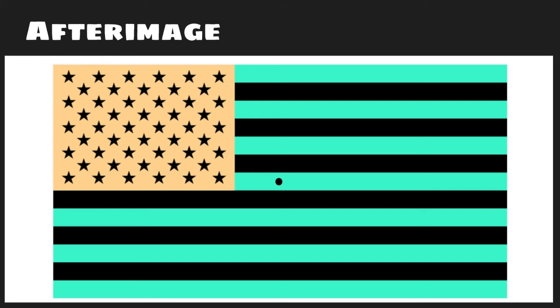The next one, again, same concept. Stare at that dot right in the center there. Stare at that dot. You're staring. Still staring. And boom. For a split second there, the after image of the actual red, white, and blue American flag should have flashed in your vision.